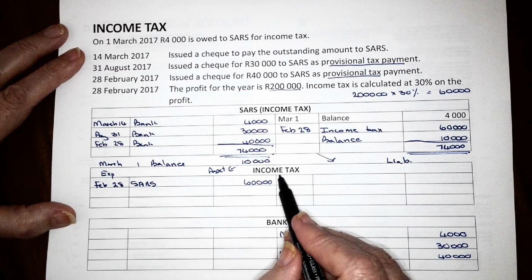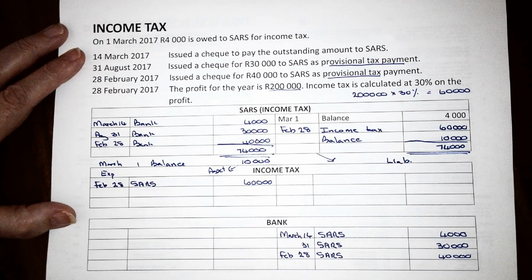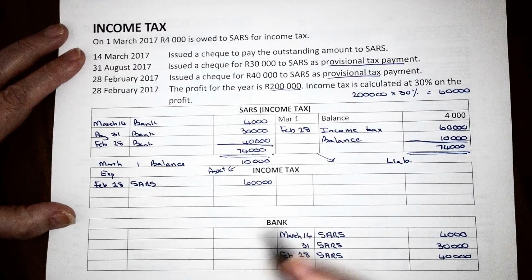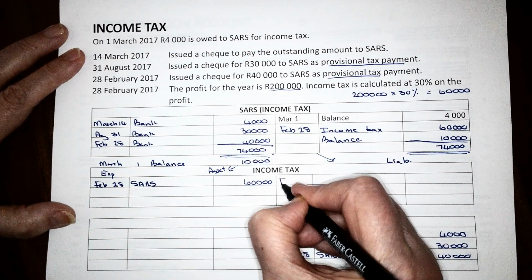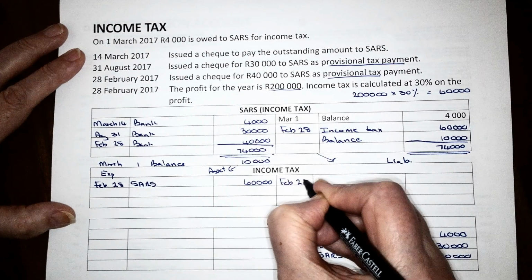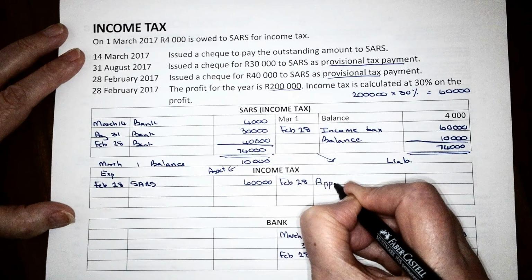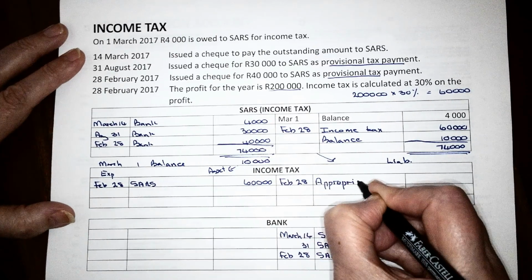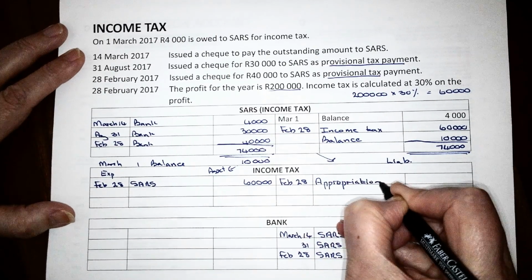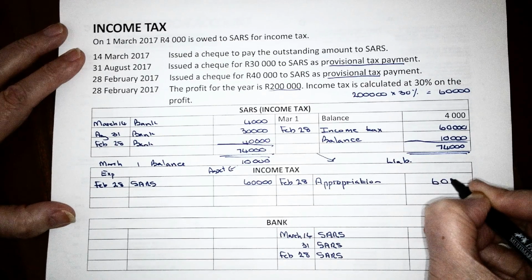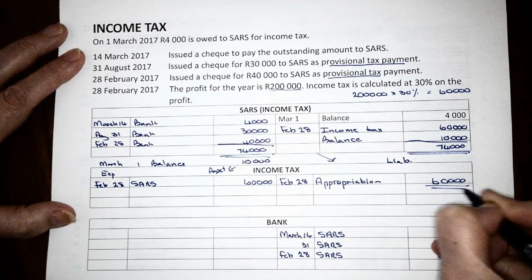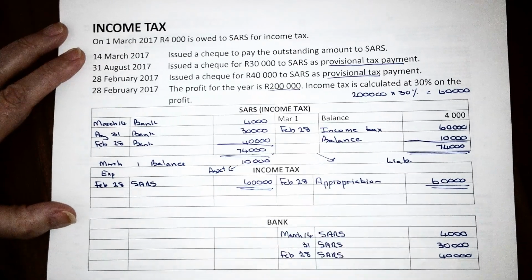Income tax is an expense. Expenses must all be closed off at the end of the year. So it means that I will credit this income tax account, and I will show that I will take it to the appropriation account so that I can close off this expense of 60,000, and now we don't have a balance in the expense account.